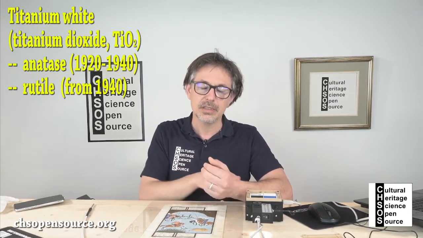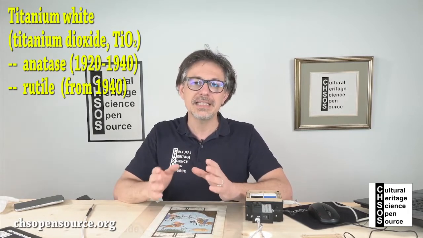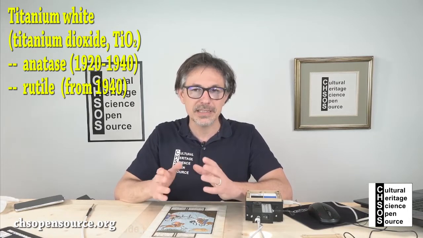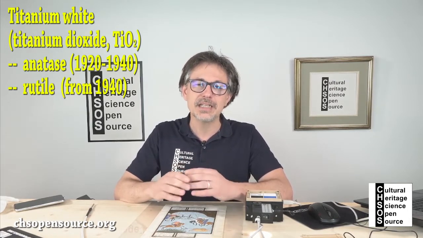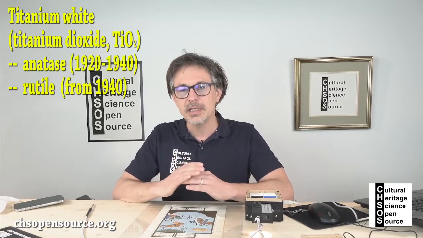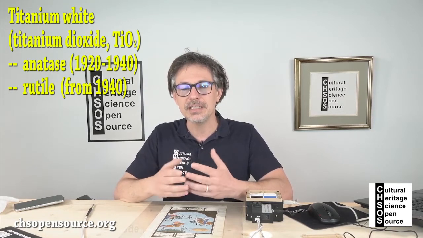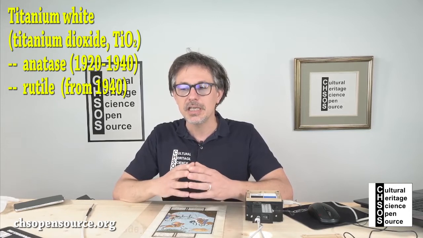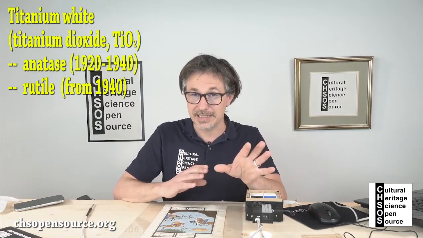Why is it important to be able to distinguish between these two kinds of titanium white? Because titanium white at the beginning was made using anatase. So from the 1920s until the 1940s roughly, titanium white was made of anatase.